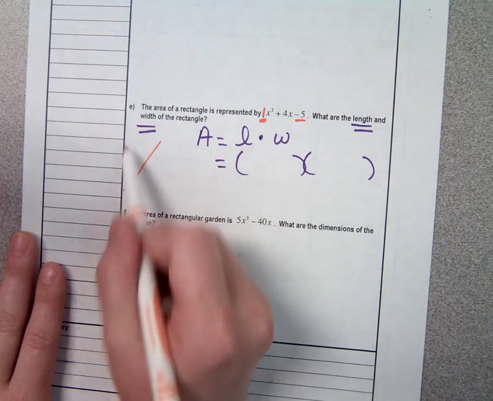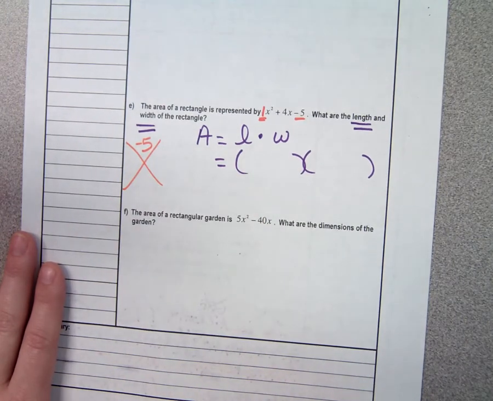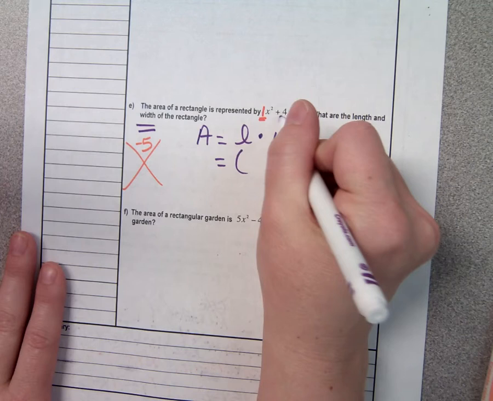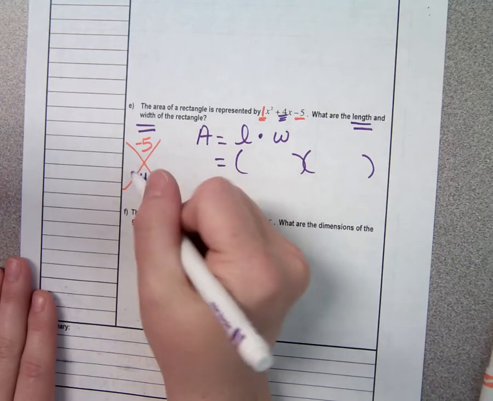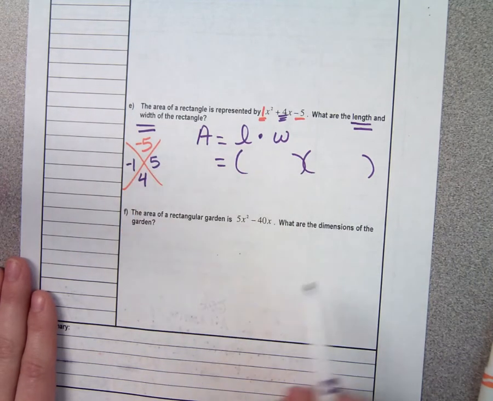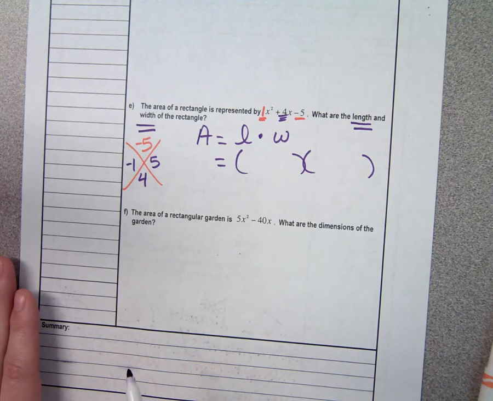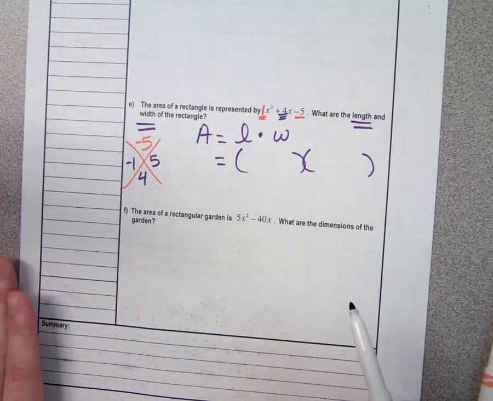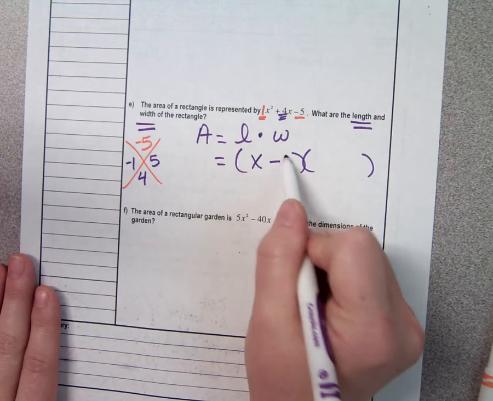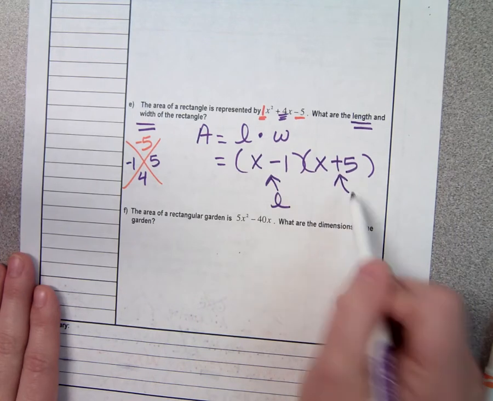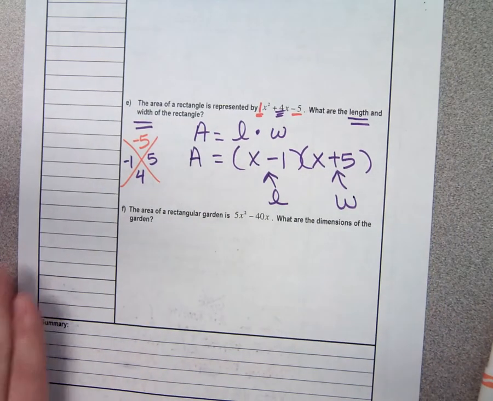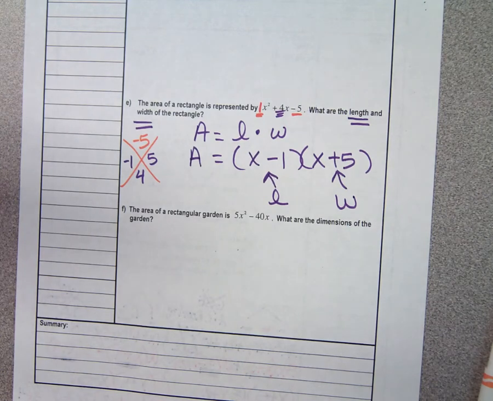-5. Okay, I'm going to show it over here, I guess. -5. What do we want them to add to be? 4. The +4. Okay. What 2 numbers do that? -1 and 5. A -1 and a +5. And then do I need to do it the long way or can I shortcut? I can shortcut because of the 1 in front. Do you know how you'd write your answer? x minus 1 and x plus 5. And you have found the length and you have found the width. Because area is length times width. So this length times this width would give me what I started with. Like if I took a second and I double distributed it.